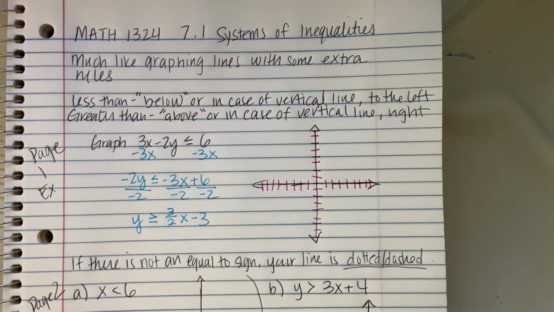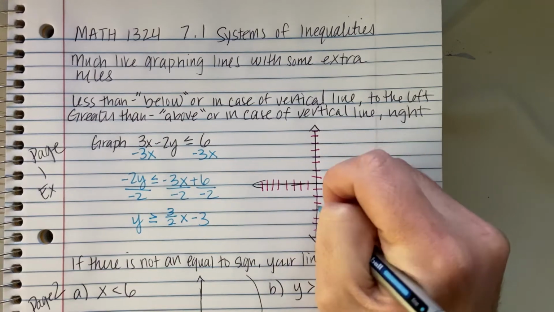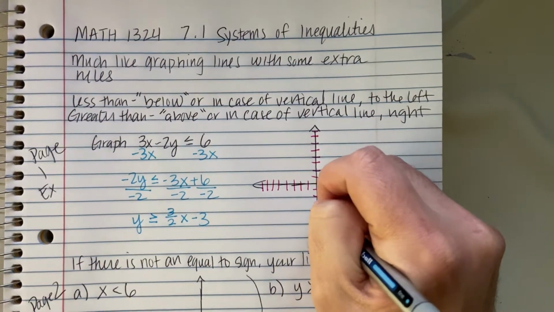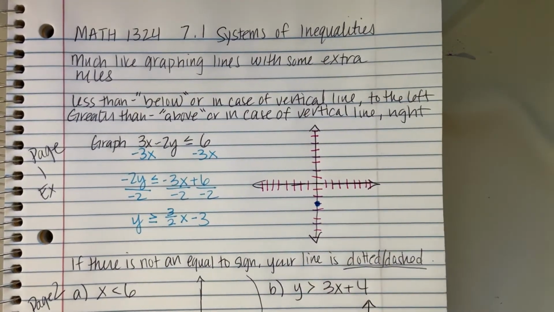You should have graph paper if you printed this out. If not, you can just follow along. Okay, so to graph y is greater than or equal to 3/2 x minus 3, I first need to graph the line y equals 3/2 x minus 3. So that means I have to go down 3, make my dot, my y-intercept.